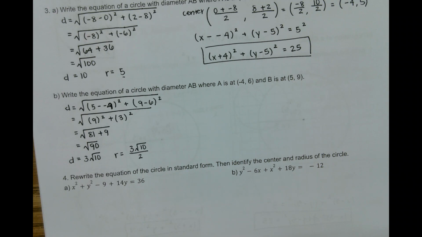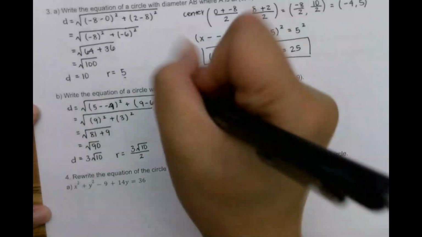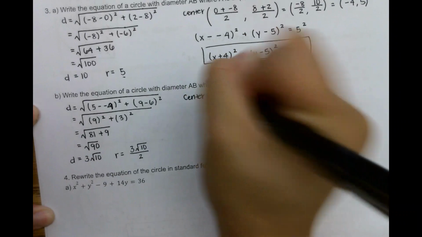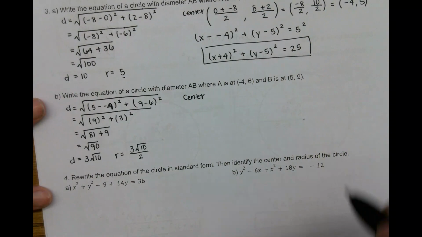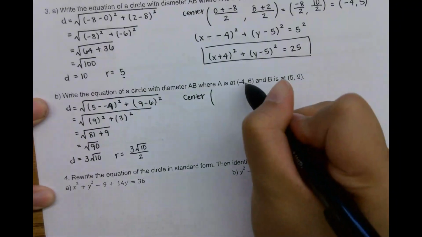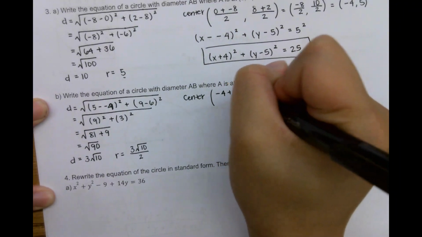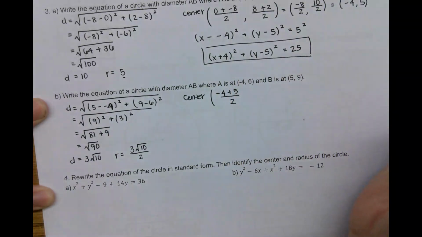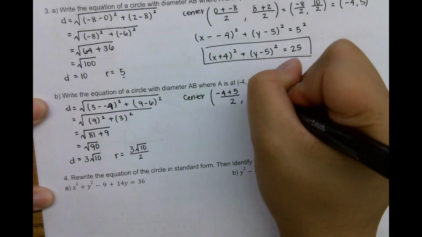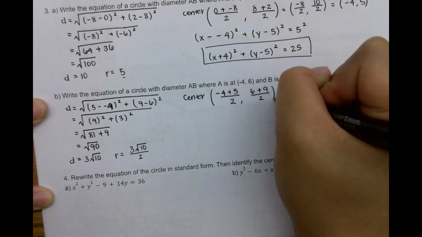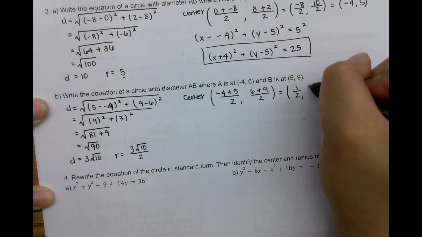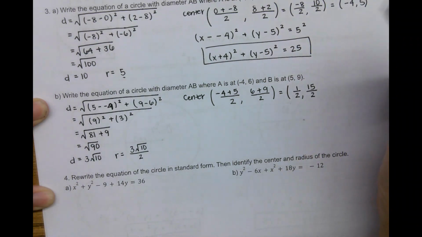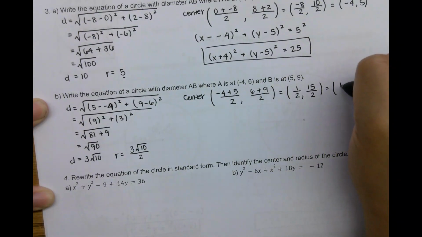Then I just need to find the midpoint for this. Okay, so the center is in the middle of my diameter. So if these 2 points form my diameter when they're connected, the center is in the middle of them. Okay, so to find the middle, negative 4 plus 5, divide by 2. Okay, 6 plus 9, the y's, divide by 2. Negative 4 plus 5 is 1, so that's 1/2. 6 plus 9 is 15, so 15/2. Okay. And then if I change that 15/2, it'd be 7.5. Easier to graph if I were to graph it.